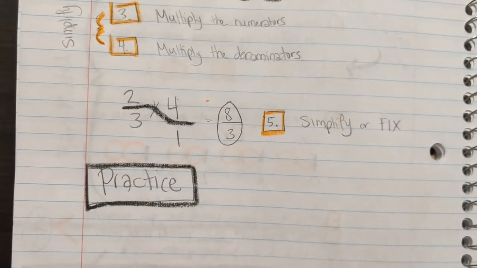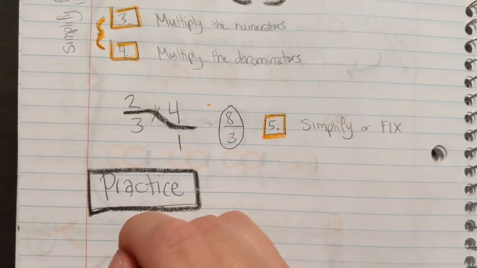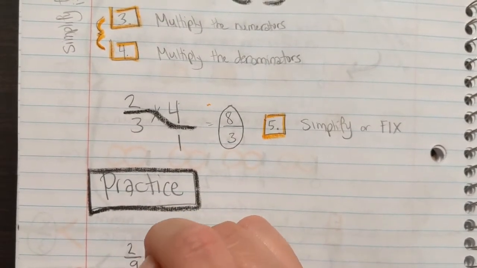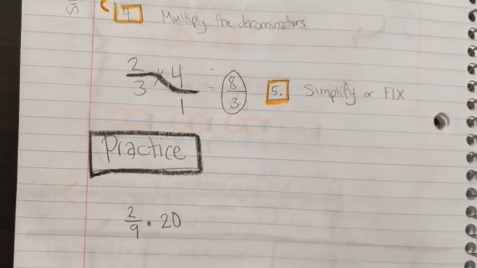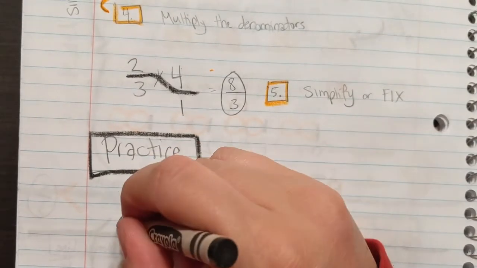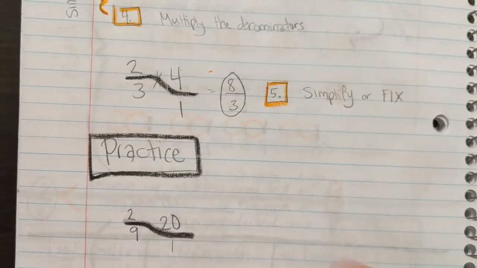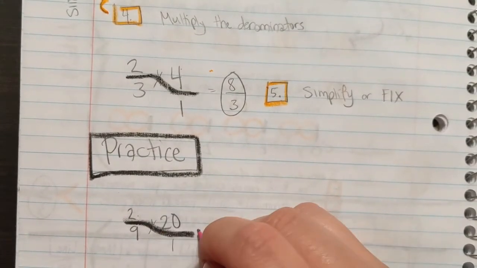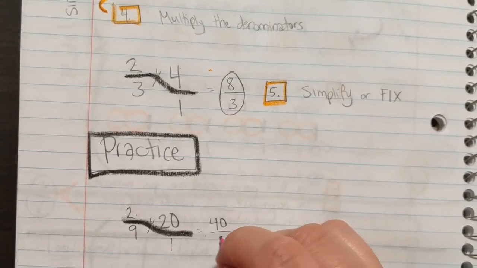So let me just throw a couple at you right off the bat. Let's try this one. This is not one you would want to draw, so this would be a good one to practice. 2/9 times 20. Ready? Throw 1 underneath it. Extend the bars so they connect. Now you multiply numerators. 2 times 20 is 40. Multiply denominators. 9 times 1 is 9.